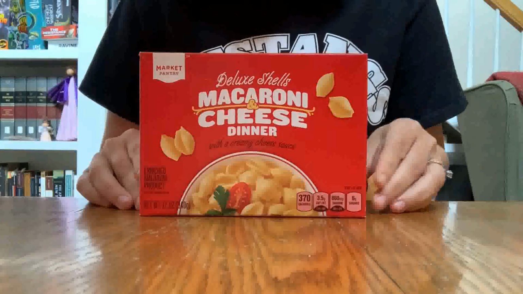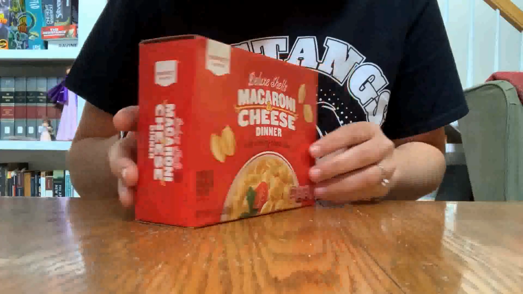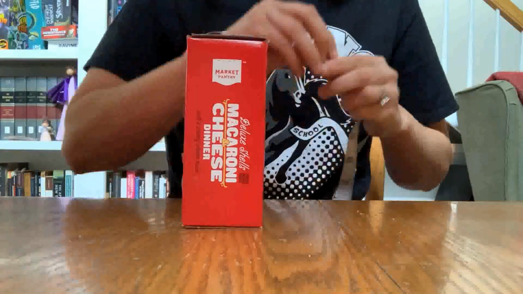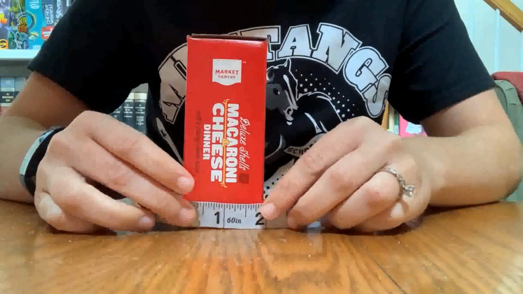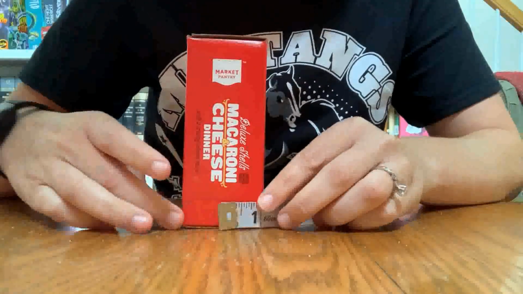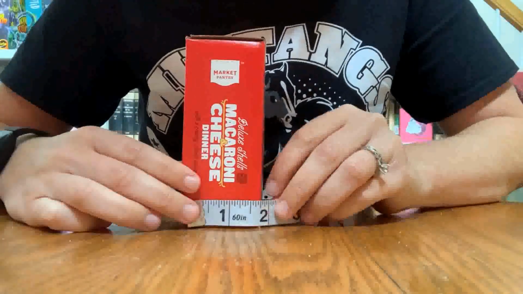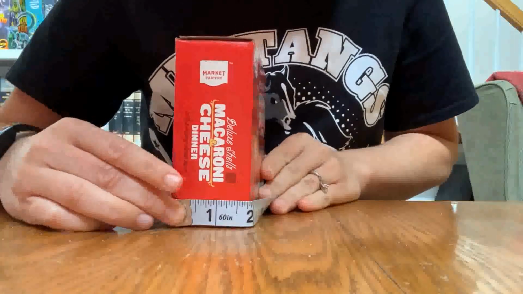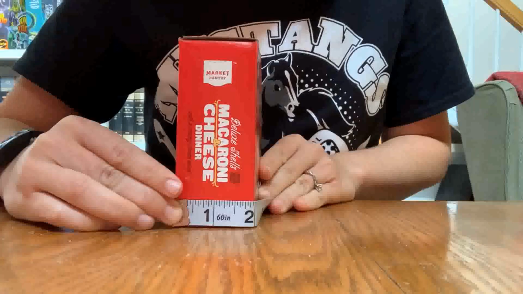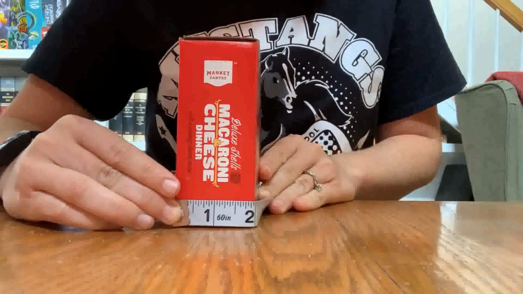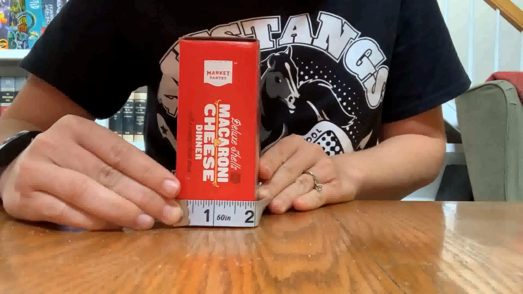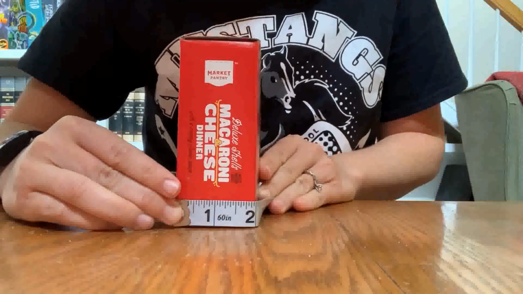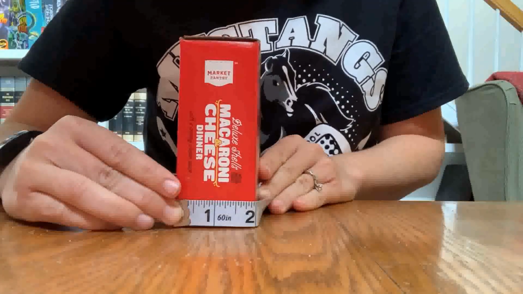After I measure my length, I'm going to turn my box and measure my width. So I take my same measuring tool and line it up from edge to edge. And you see that my width is 2 inches. So my length was 6 inches, my width is 2 inches. So now I'm going to go ahead and write down that my width is 2 inches.